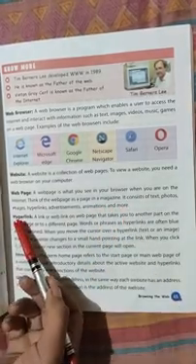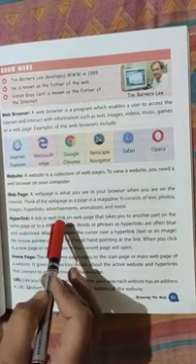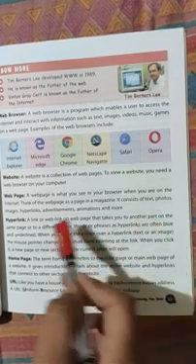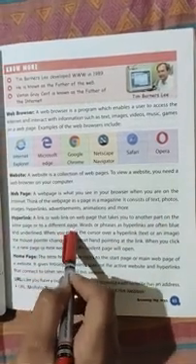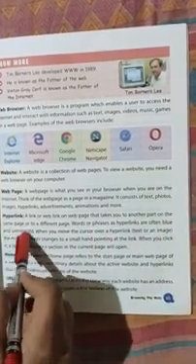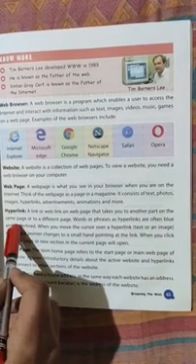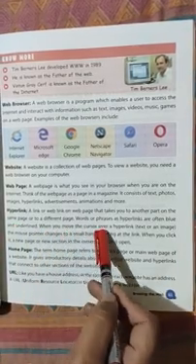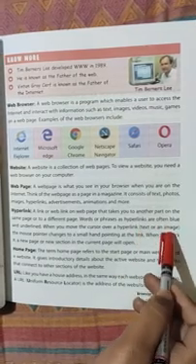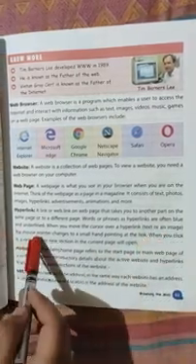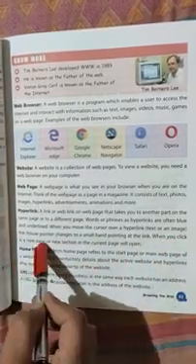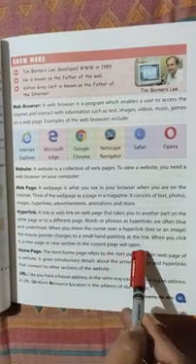Now hyperlinks. What is hyperlinks? A link or web link on a web page that takes you to another part of the same page or to a different page. Words or phrases as hyperlinks are often blue and underlined. This is blue and underlined. When you move the cursor over a hyperlink, text or an image, the mouse pointer changes to a small hand pointing at the link. When you click it, a new page or a new section in the current page will open.